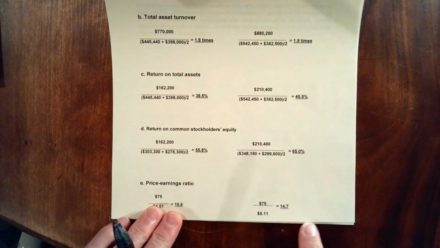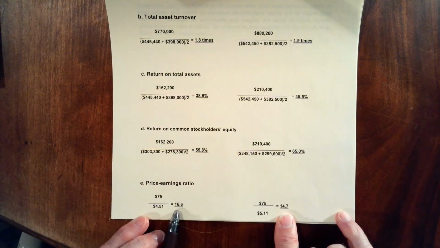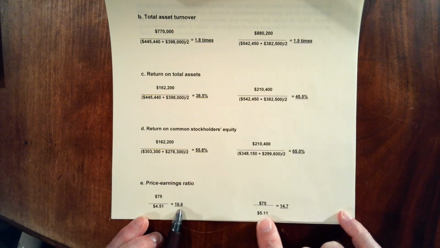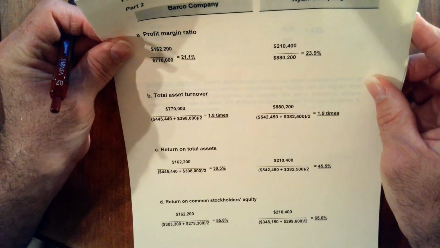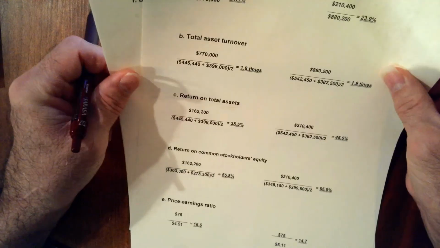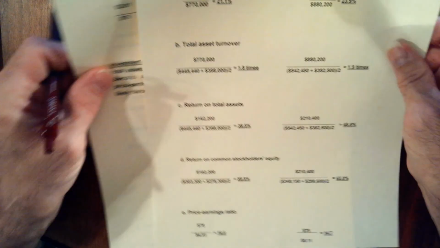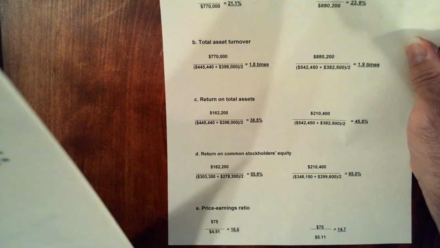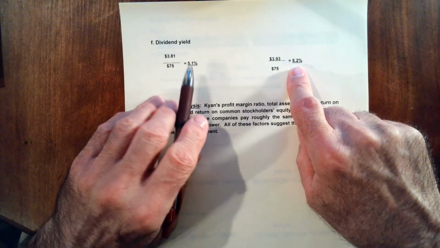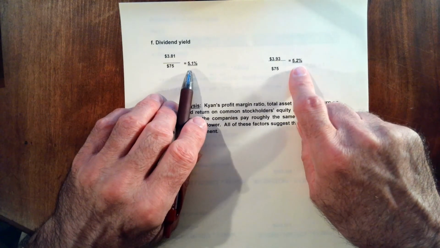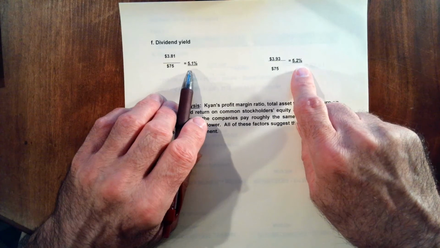Price earnings ratio. Looks like Barco's just a tad better than Cayenne Company. That's probably because they have a bigger earnings per share. So that means on the earnings compared to earnings per share, Cayenne's a little more affordable than Barco is. And then on dividend yield, 5.2 versus 5.1. This is a better interest rate right here, better return on dividends than over here.